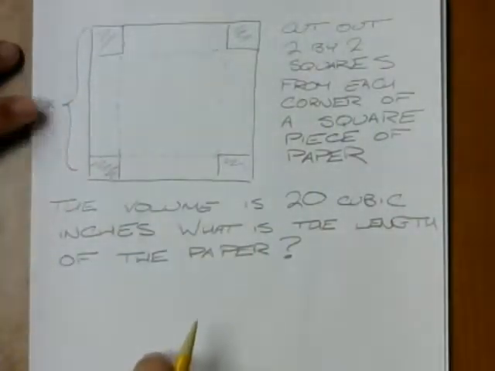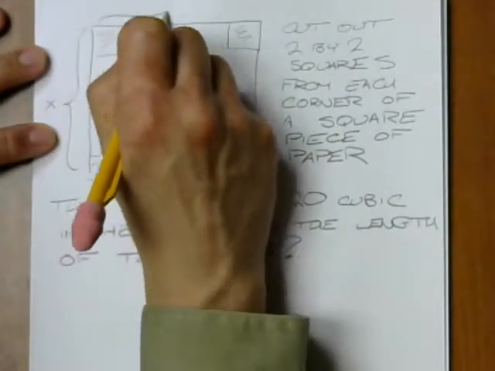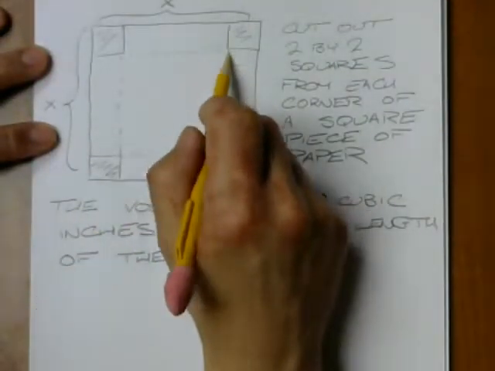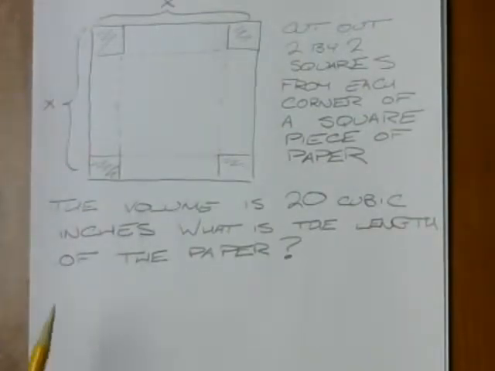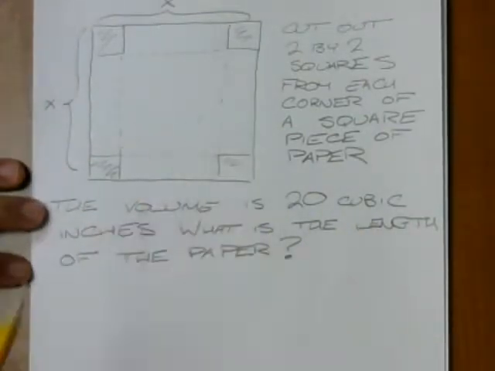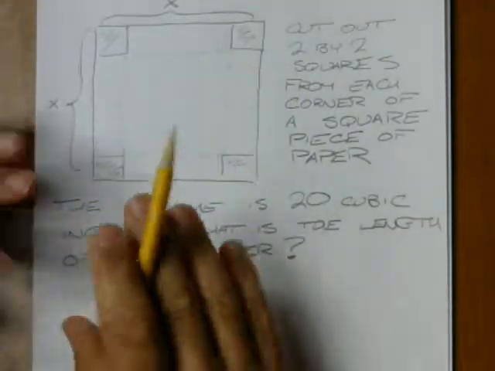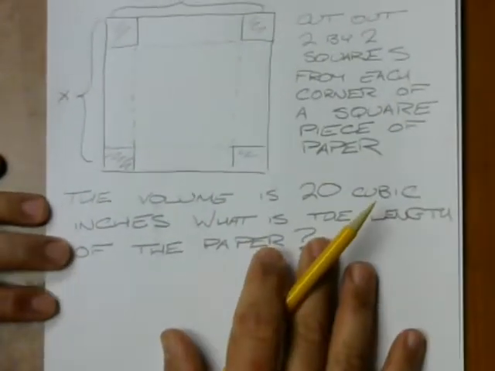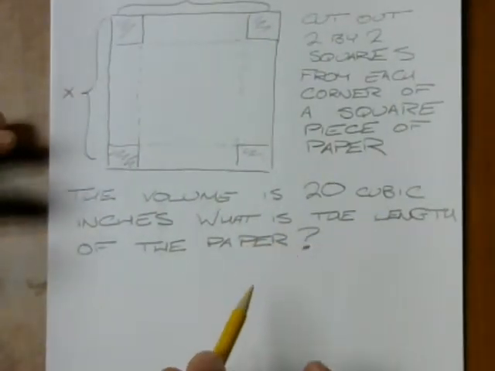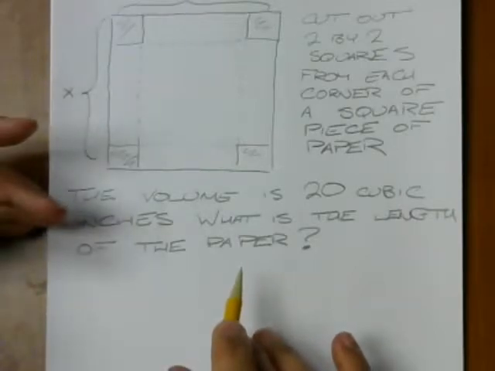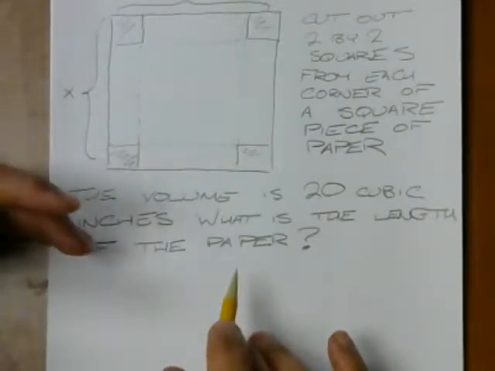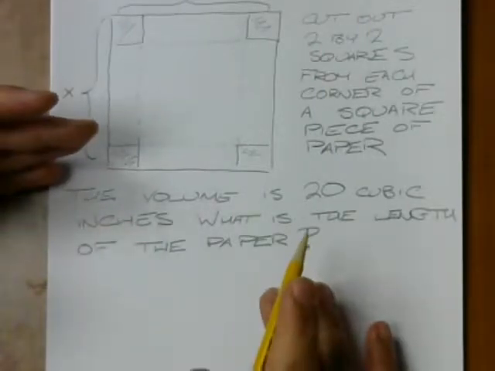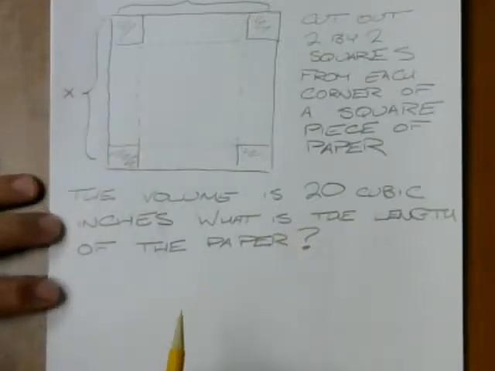I'm going to call that length x. So we have this x by x piece of paper, and I cut out these 2 by 2 squares. And at the end, the volume is 20. And we'll assume everything's in inches. I could have done the same problem with everything in another unit as long as it's the same unit throughout. Let's stick to inches for this. So, what do I know? Well, we have to write down what we want to find, and then write down everything we're told, and then we probably won't know what to do, and then it might be a good idea to see if there's anything we could plug in to simplify.